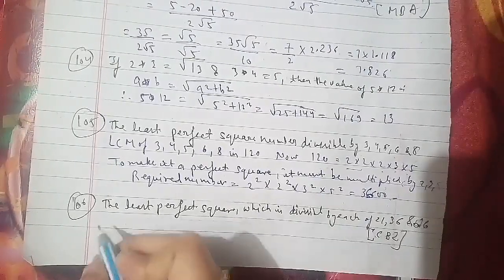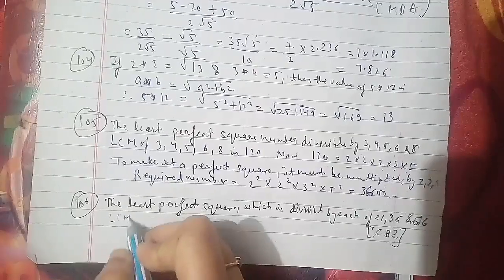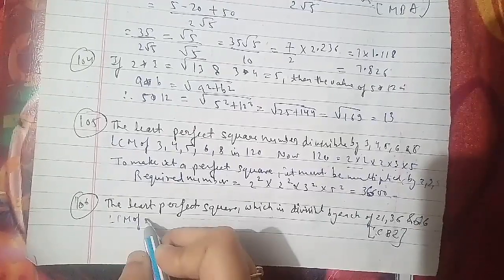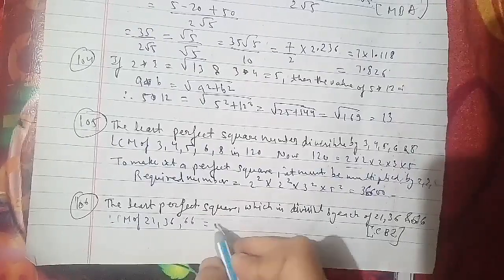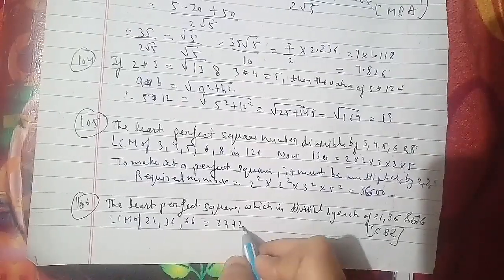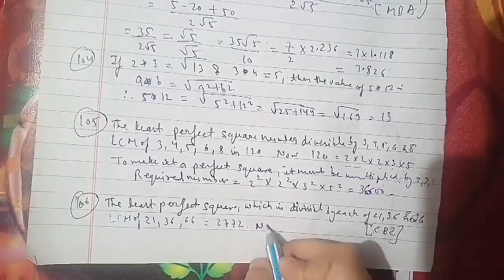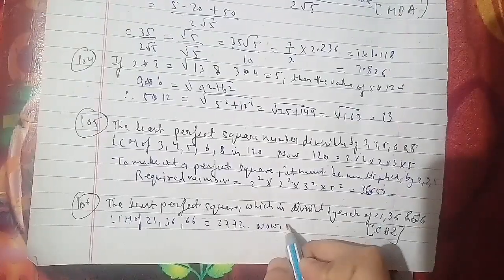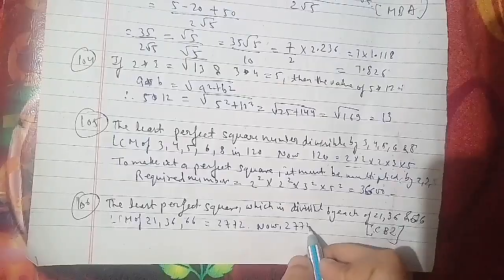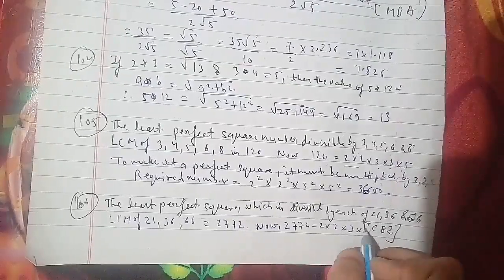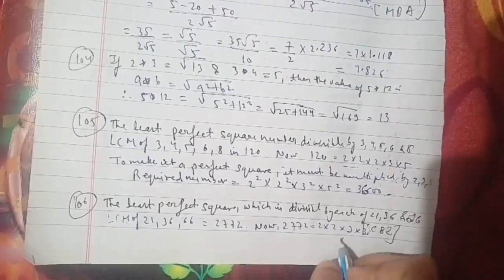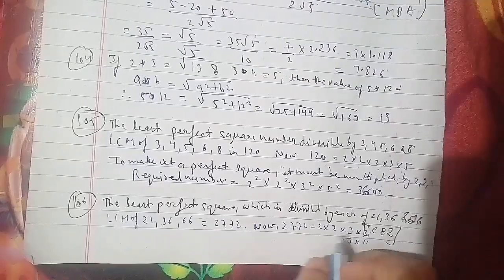The LCM of 21, 36, 66 is 2772. Now 2772 equals 2 into 2 into 3 into 3 into 7 into 11 here.